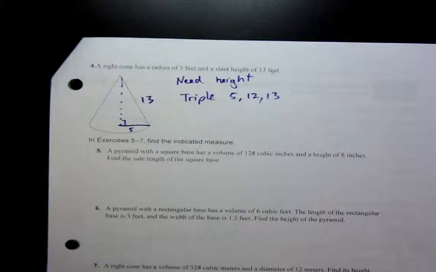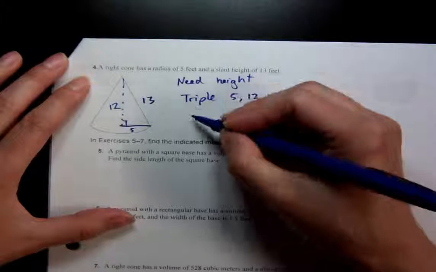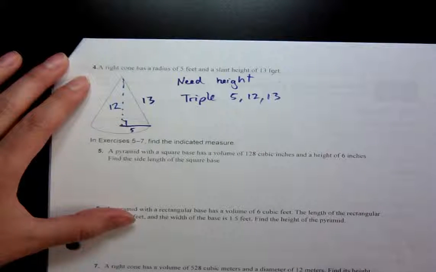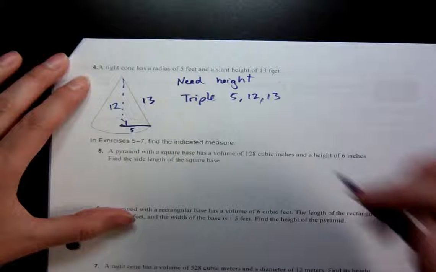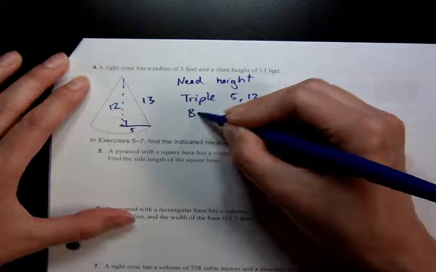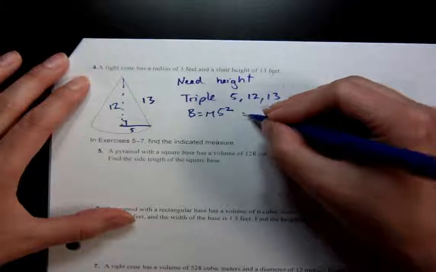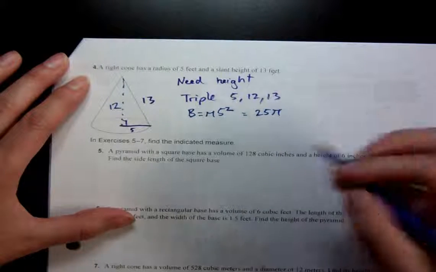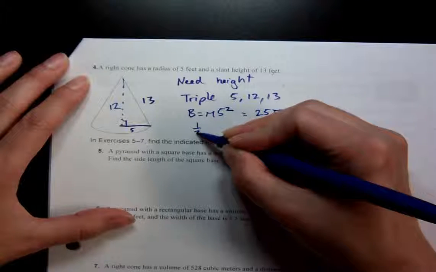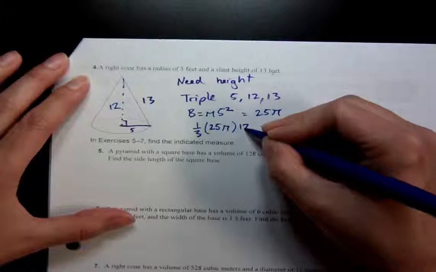We're going to, for notes, we always do it in pi format and then get decimal answer. Because like I said, your test is multiple choice. It might have it in either format. Okay, so who can tell me, what do I do now to find the volume? So base times height, how do I find the area of the base? So pi 5 squared, which equals 25 pi. So then I just have 1/3 of the 25 pi times 12.